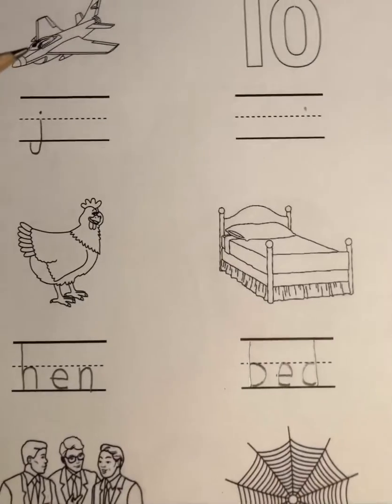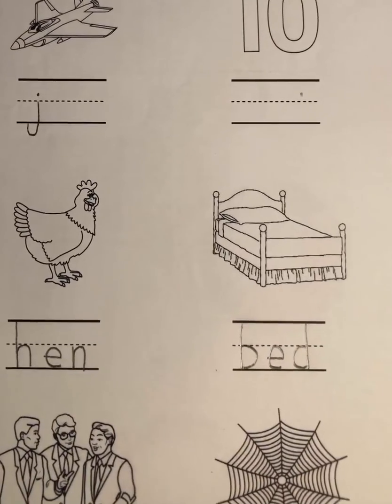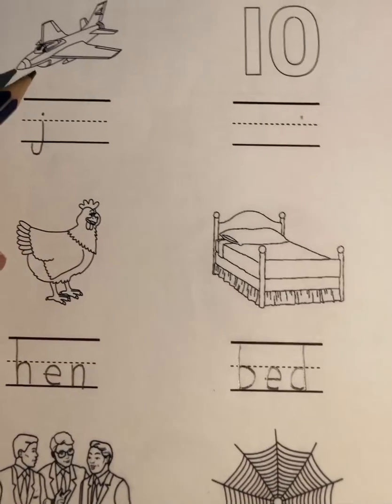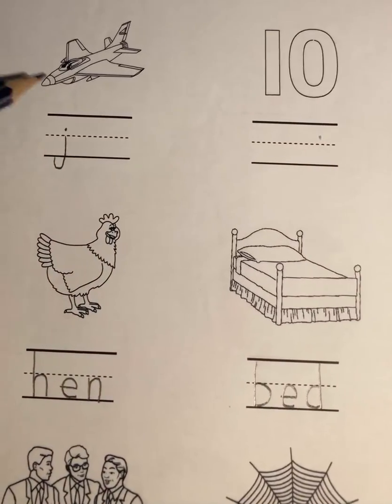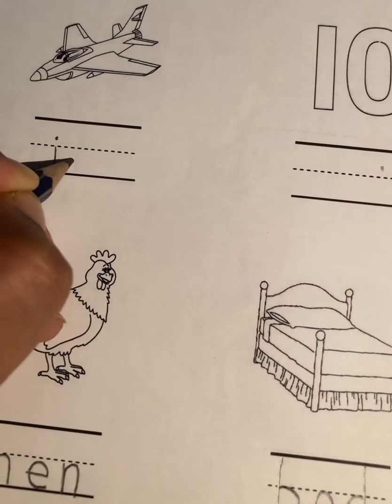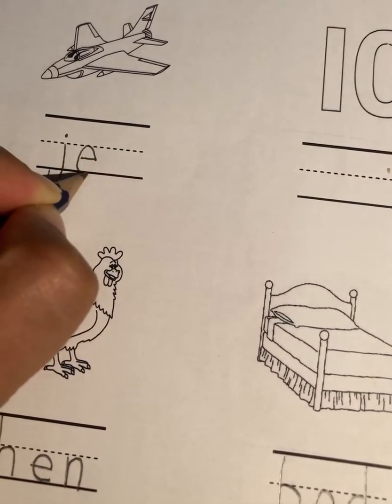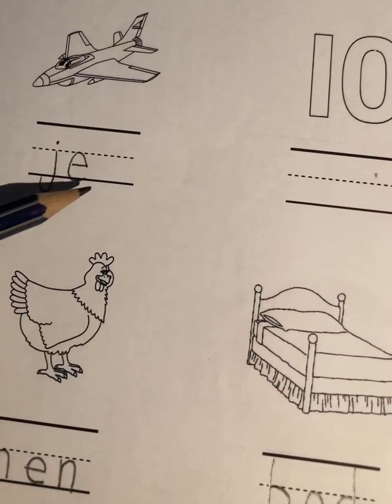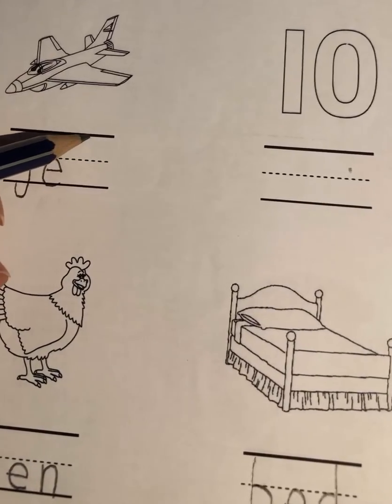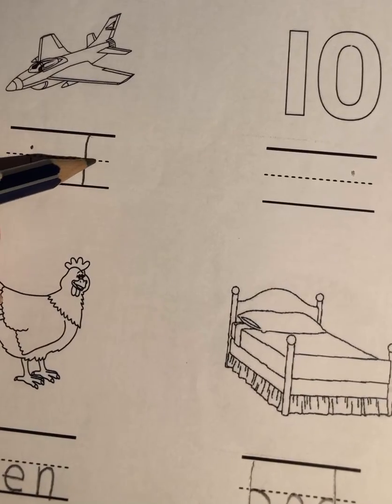What is the beginning sound of jet? The beginning sound for jet is J, J, J. What is the medial sound? Eh. You write here E. J, T. What is the ending sound? T. Jet. You write here T.